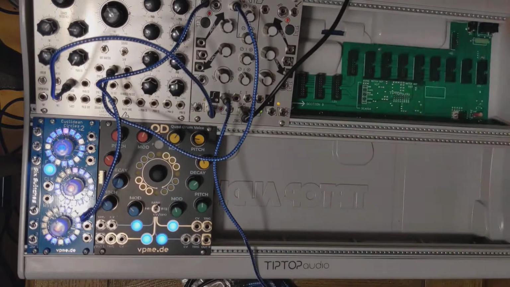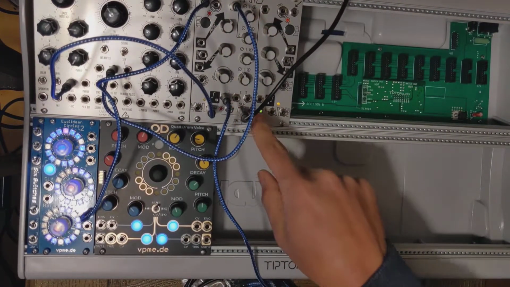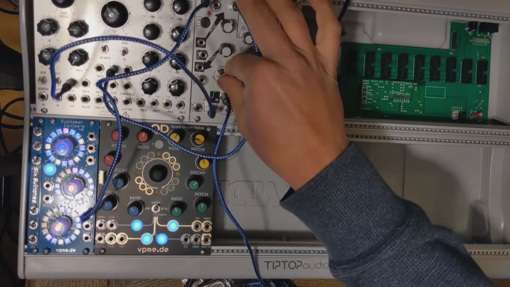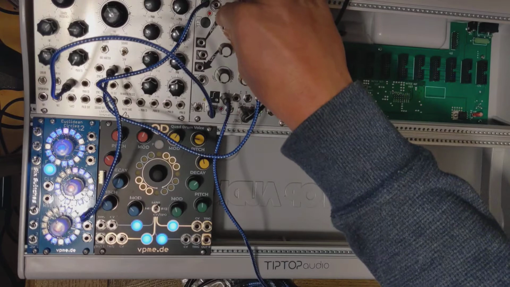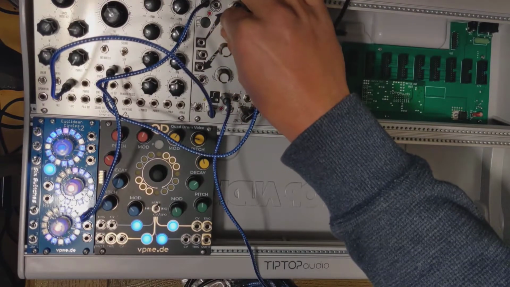So now it's like a smoother rise. Almost sounds like a whistle. So I can change the shape of that. Right now it's a linear rise. I can make it logarithmic. Or all the way to exponential here.